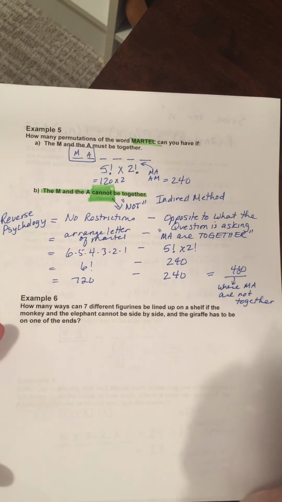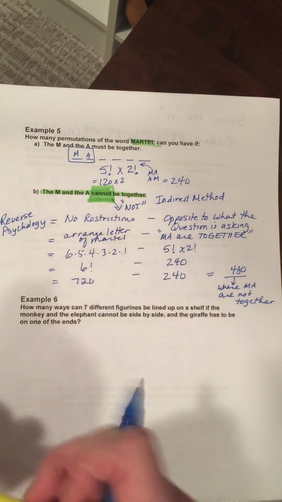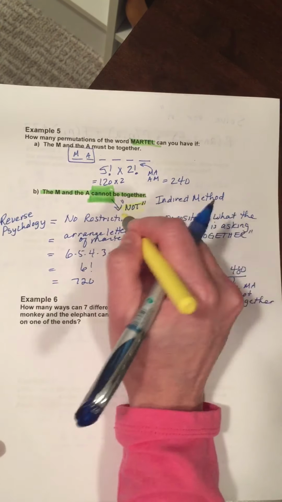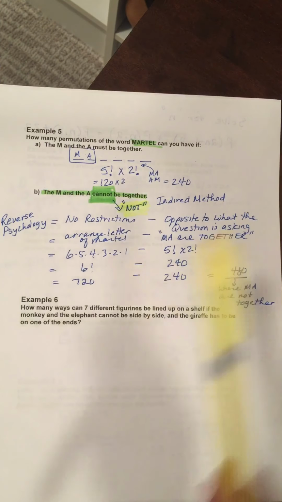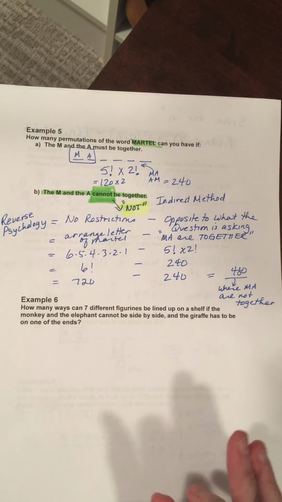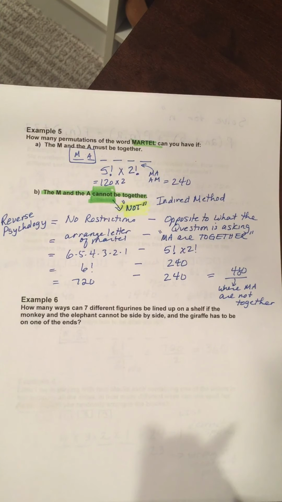And the key element, the word that leads you into this, is this not. And there are some other words that lead us into it, but for right now, not is the primary one. Must sometimes is an indicator. At least sometimes is an indicator, not always.